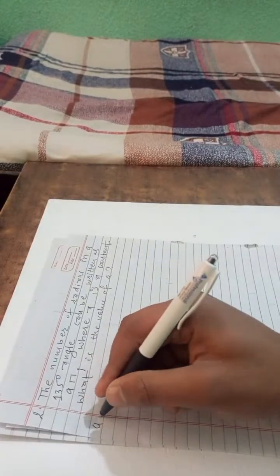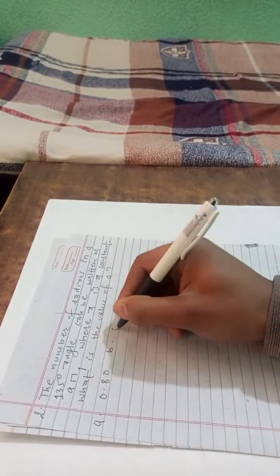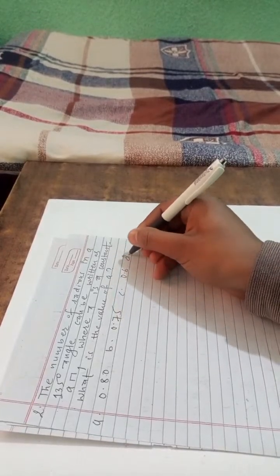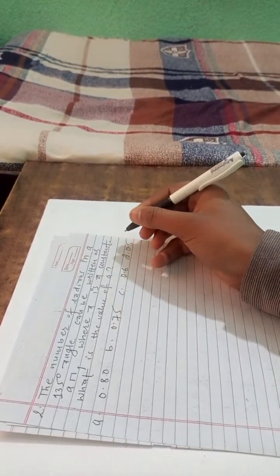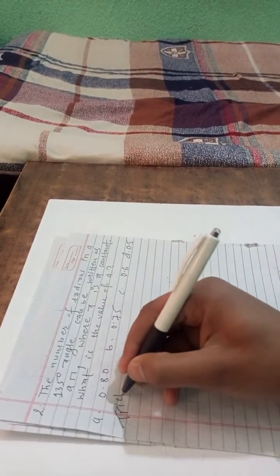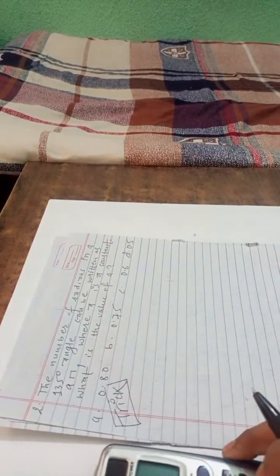The options are 0.80, 0.75, 0.6, 0.5. Which one of these is the correct option? We have to do it with tricks. These tricks help us to boost your scores, and your confidence level goes high.